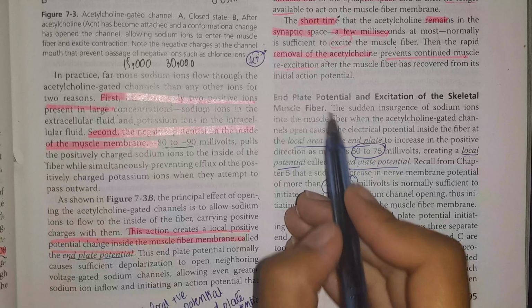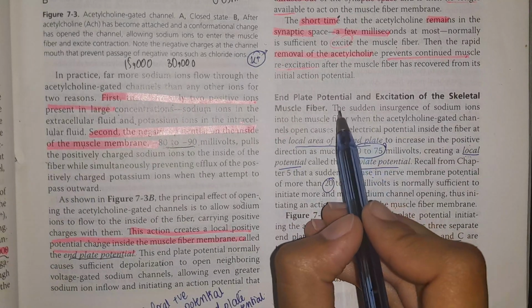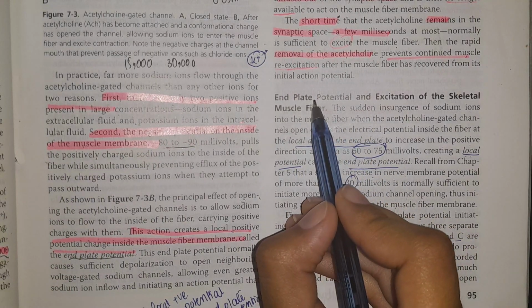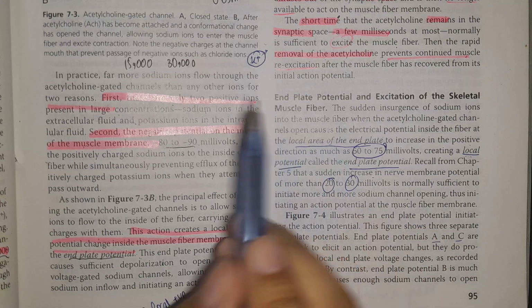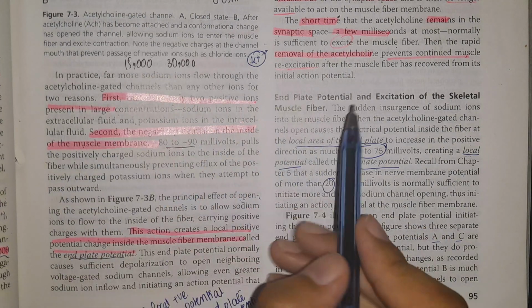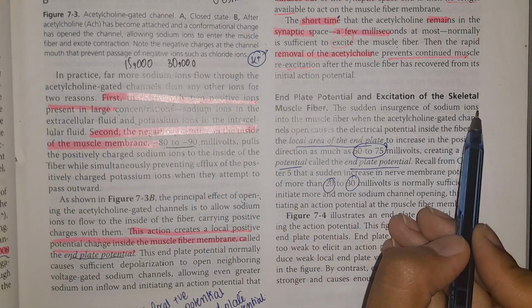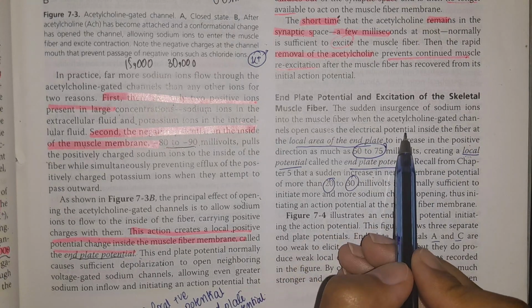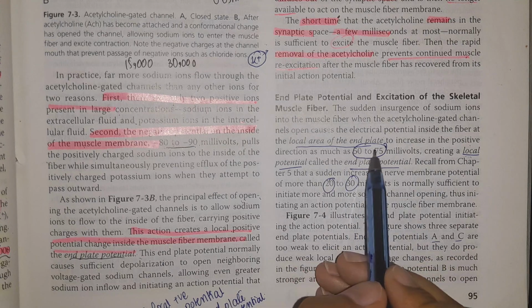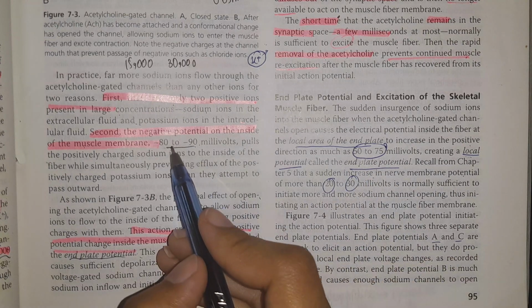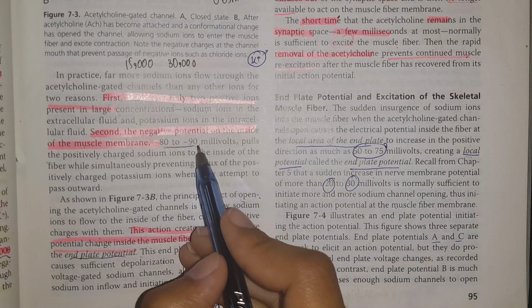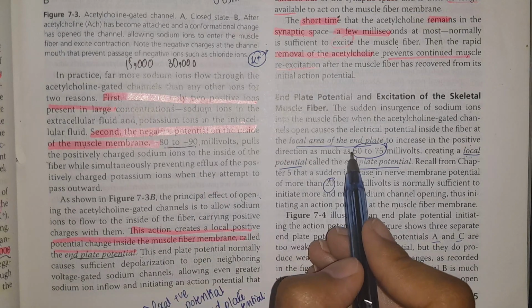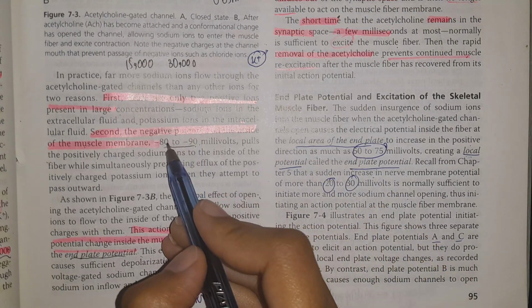Now coming towards the end plate potential. The end plate potential, I told you, is the potential that is produced due to the entry of sodium ions through the acetylcholine receptors. The sudden insertion of sodium ions into the muscle fiber when acetylcholine gated channels open causes the electric potential inside the local area to decrease. So it will change from minus 80 to minus 90 to about minus 50 to minus 75. It will go from the negative to the positive side.